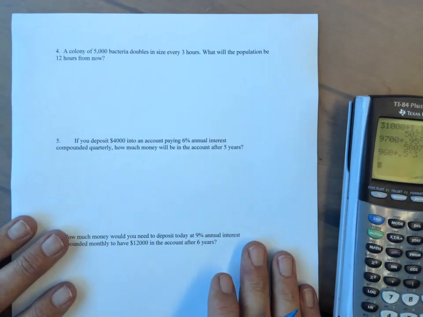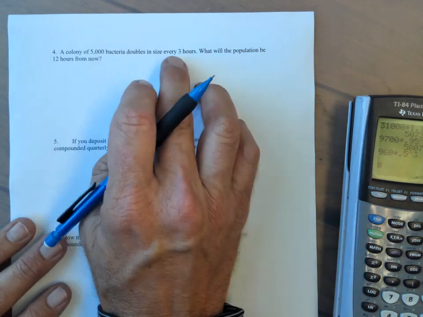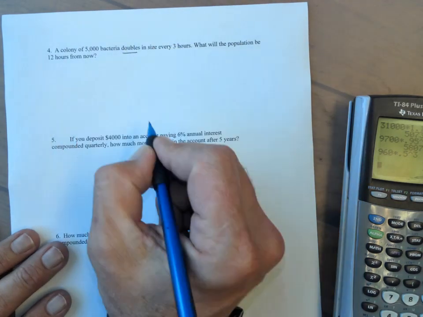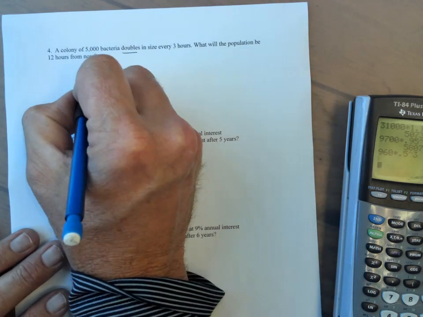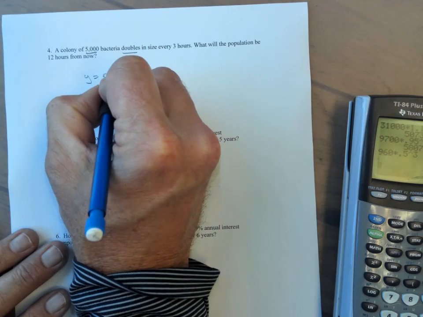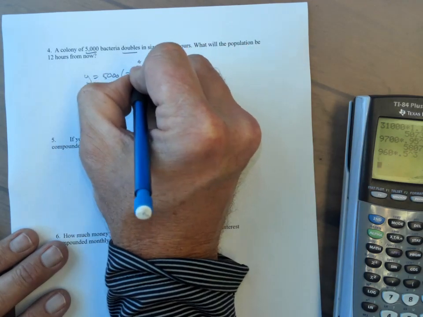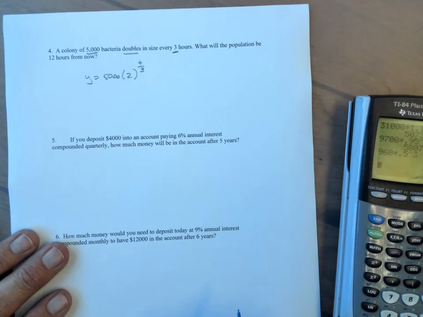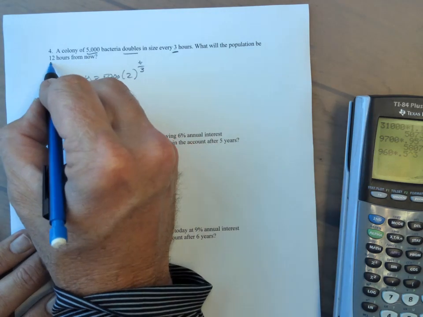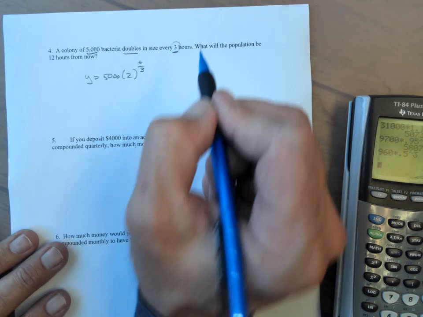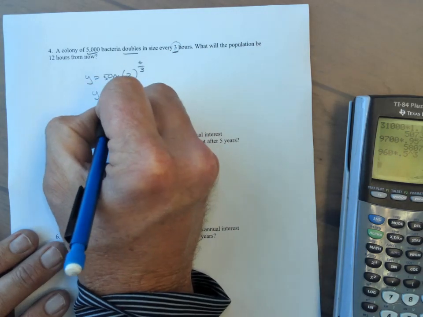So here we have a colony of bacteria that's doubling every 3 hours. So it's very similar to our half-life, except we're going up by 2. So again, we would have how much we start with. Our base would be 2, but it's every 3 hours, so it's the t over 3. Right? Because if it's 12 hours from now, that's 4 of those 3-hour time periods.